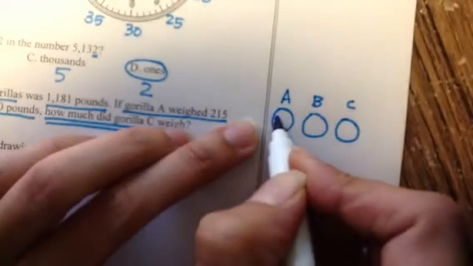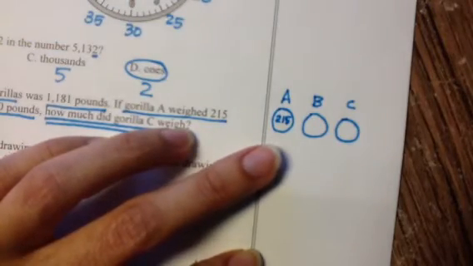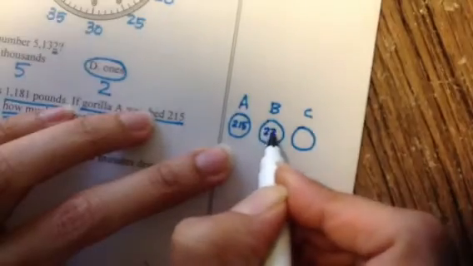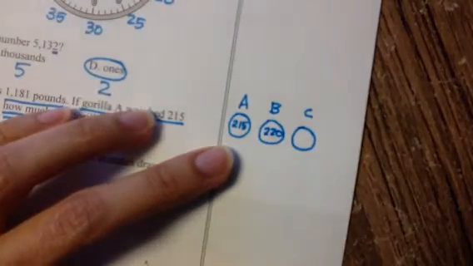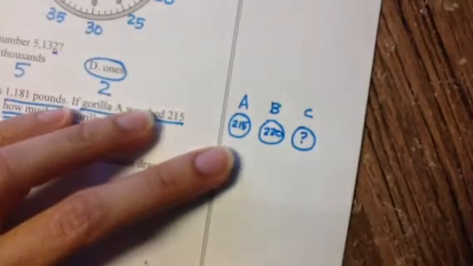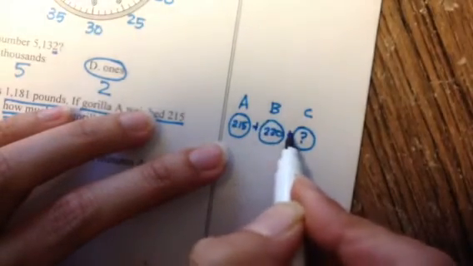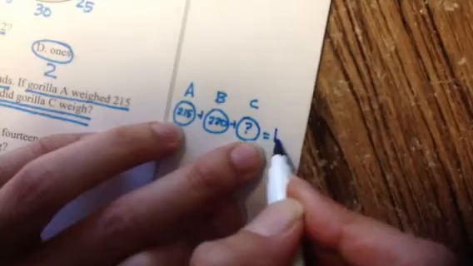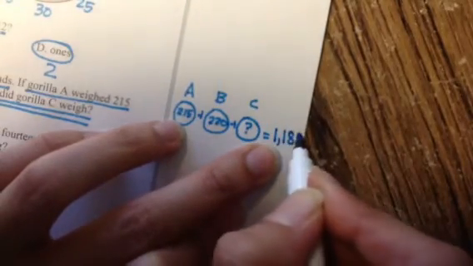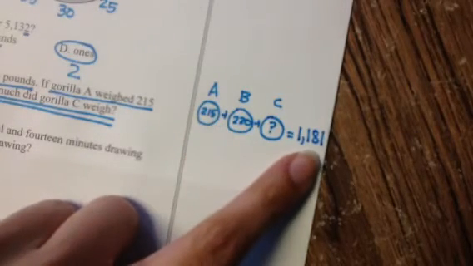Gorilla A weighed how much? 215. So I am going to write 215 right there. And what about B? 220 pounds. I'm going to write that there. What about C? Well, we don't know. So I am going to put a question mark right there. Now, if I add all the weights together, what do you get? The total, which was 1,181. So now I have to figure out what number do I add to these numbers to give me that.